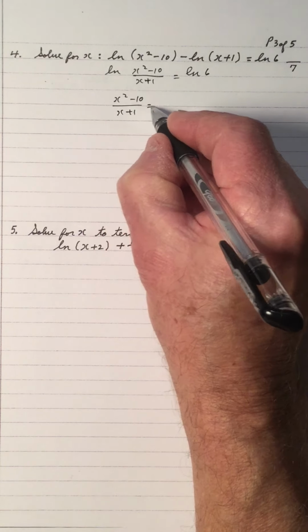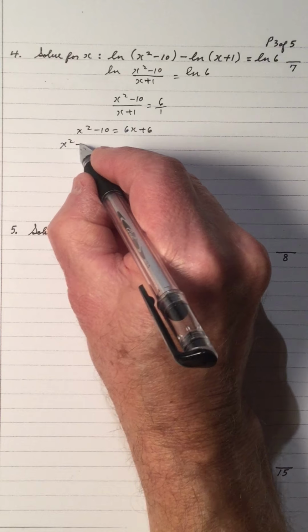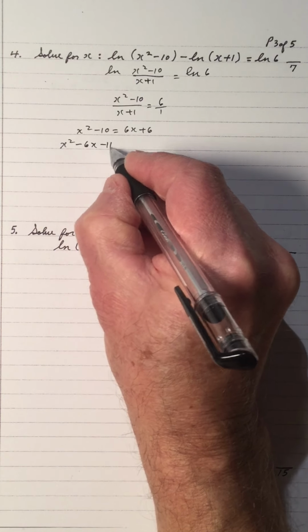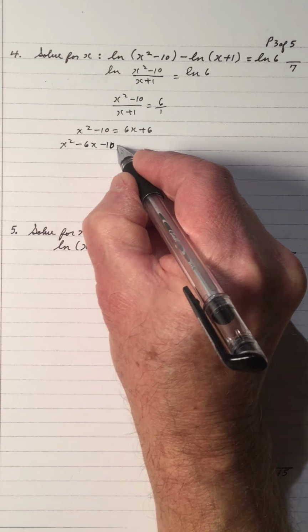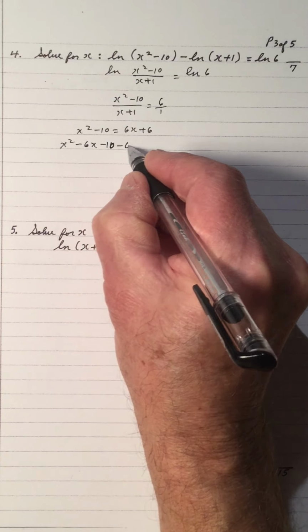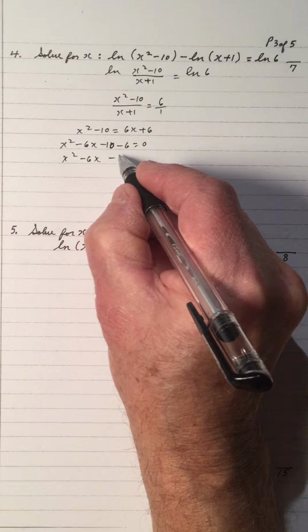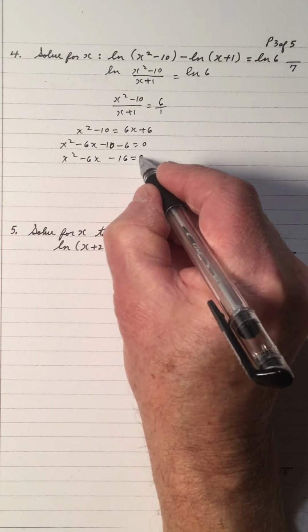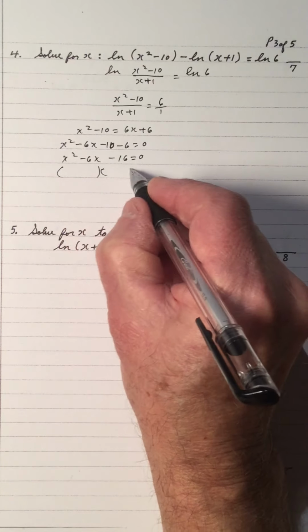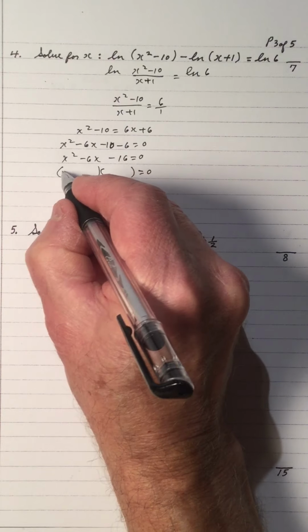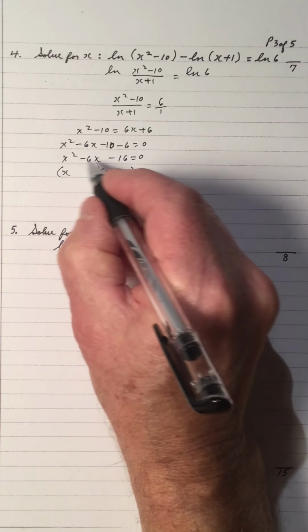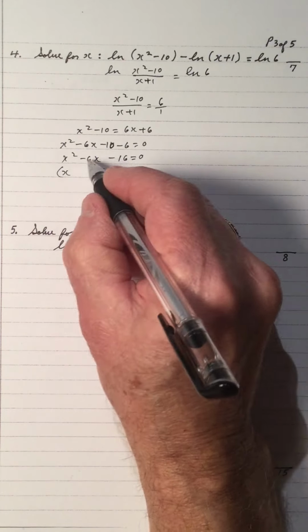We have a quadratic, so we move all terms to the left side in descending order. And so we have x squared minus 6x minus 16 equals 0, a quadratic, so we'll try to factor or use the quadratic formula.